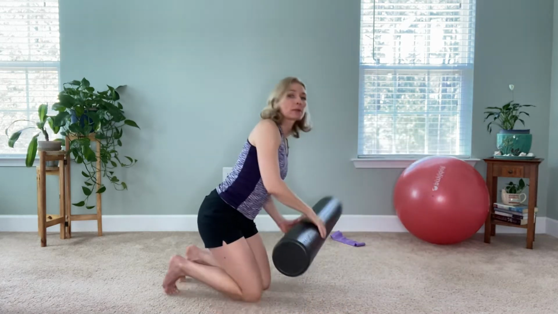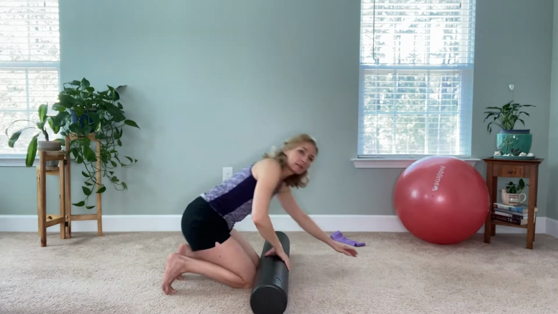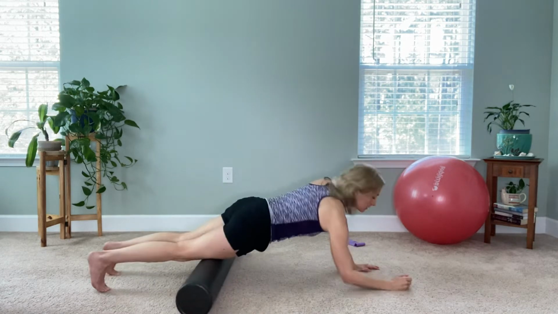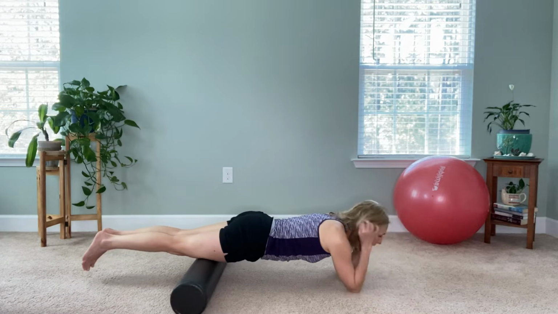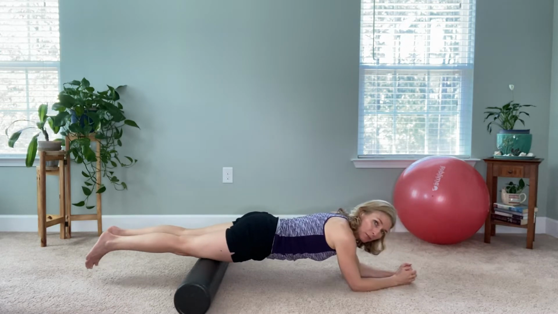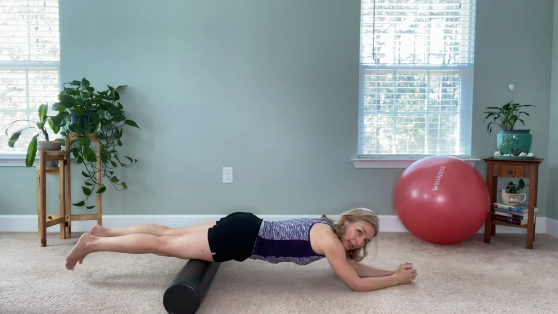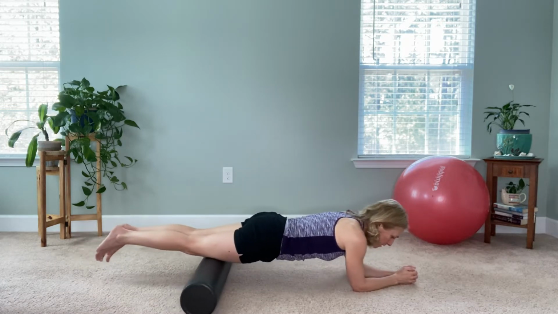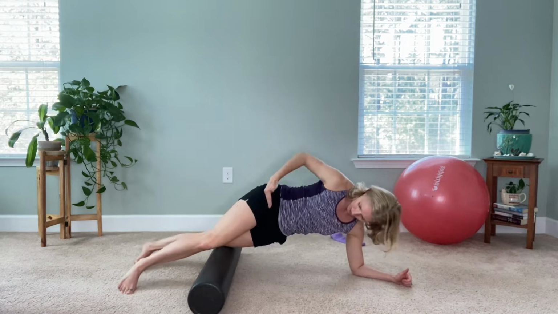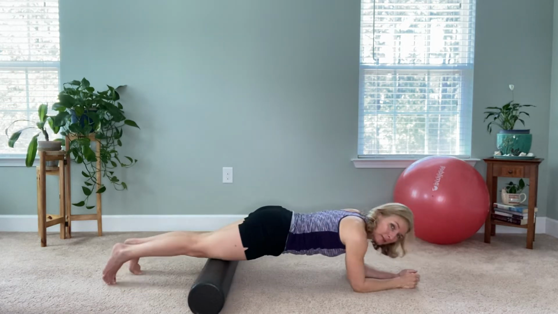So with our foam roller, we're going to start with our quads. So tight quads cause all kinds of problems. So it's also a problem causer for low back pain. So we're going to foam roll from the tops of your knees up to the tops of your hips.